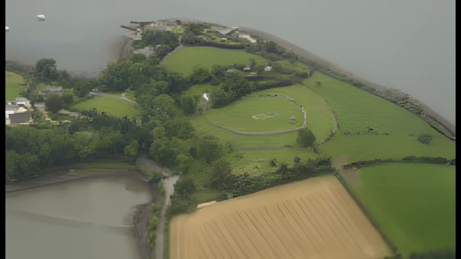The very first use of tidal energy we've ever found so far dates back to 619, so a long time ago. And that was found in Northern Ireland by a monastery, where they used the tidal energy to grind cereals.